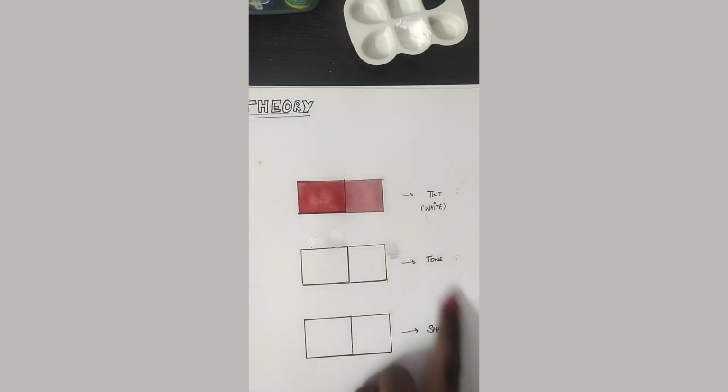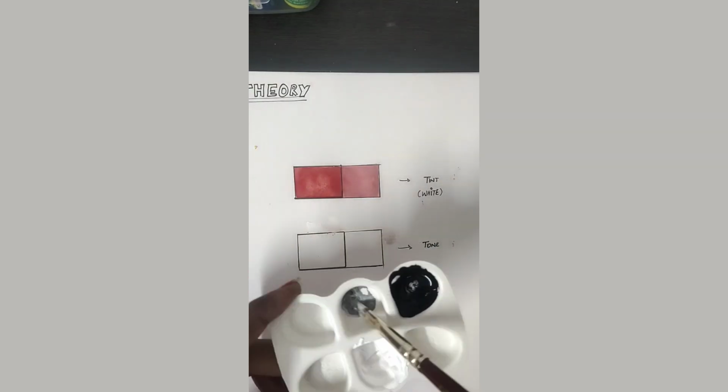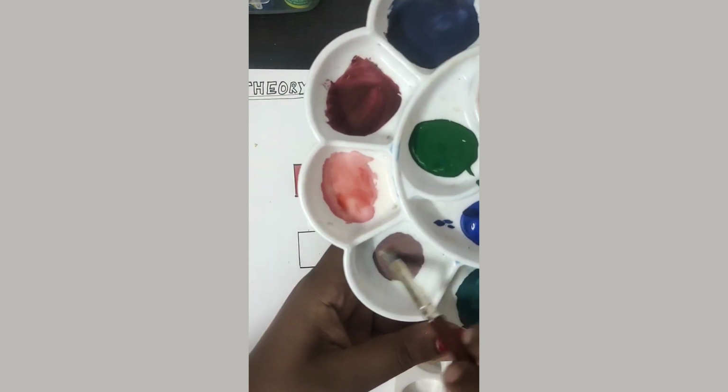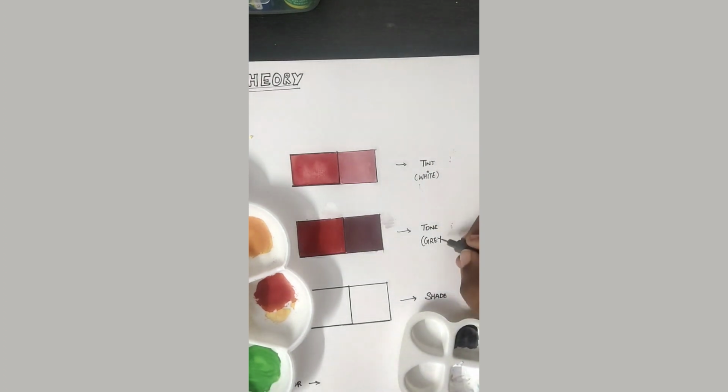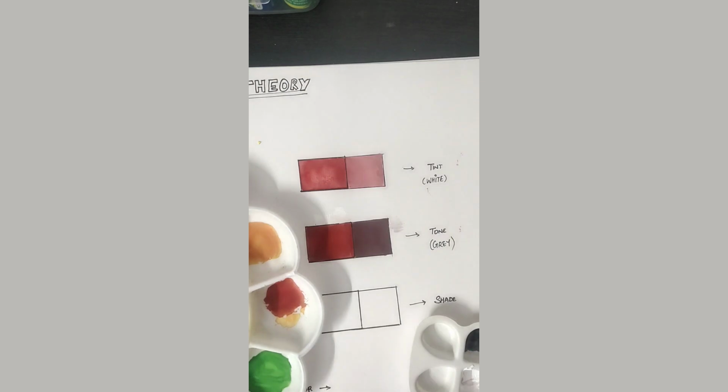Now let's talk about tone. Tone is adding gray color to your base color. It creates a little darker version, but not much darker. A little darker version of your original shade is known as tone.